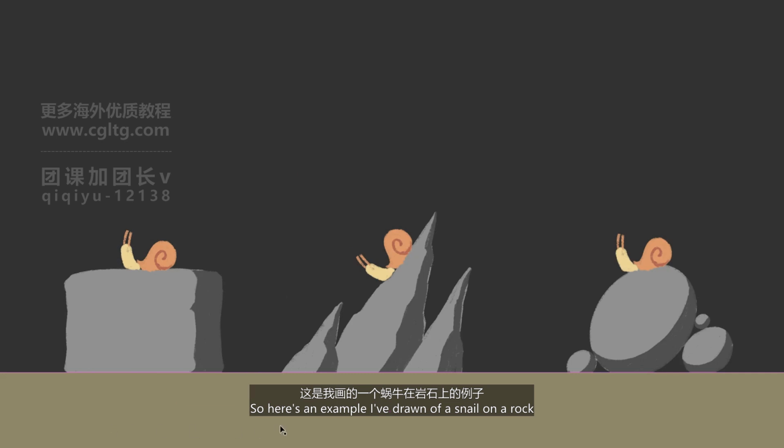So here's an example I've drawn of a snail on a rock. Let's imagine we got that brief. We need to show a snail on a rock. But what kind of a rock is it? We can push the stylization, the shape of that rock, to communicate what kind of environment the snail's in. This snail here seems very secure. It's on a nice square block. But these triangular ones, they seem a bit more dangerous. Maybe this is more of a threatening landscape, a barren wasteland. And this one on the right, they're more friendly. These are sort of big, round, almost soft rocks.